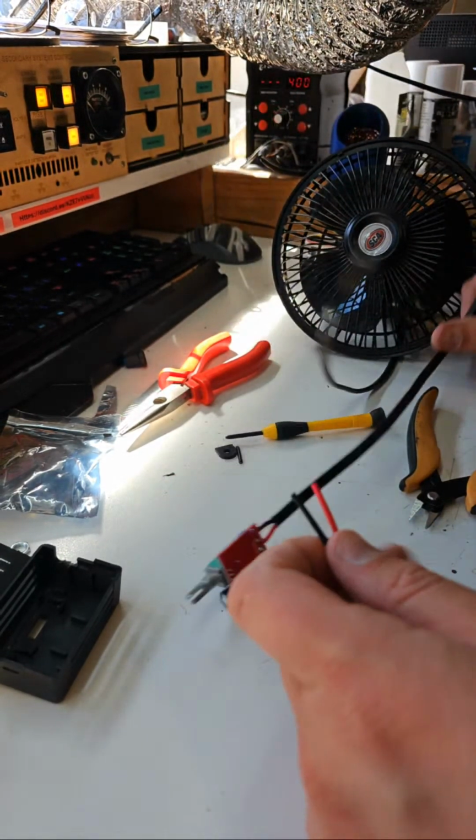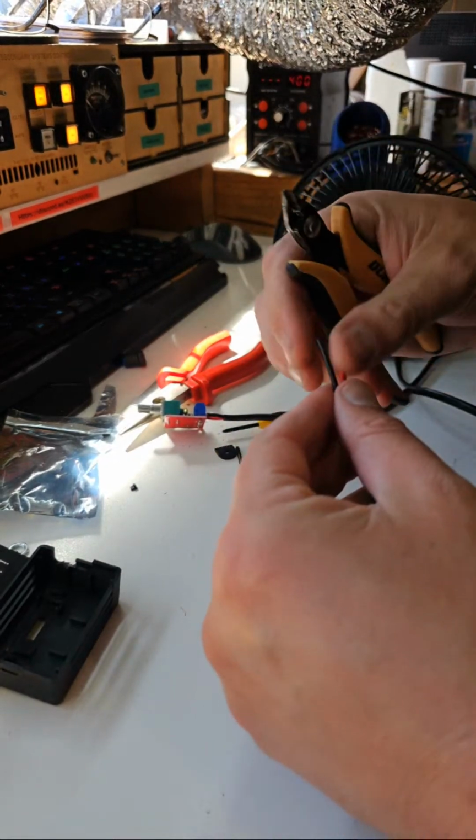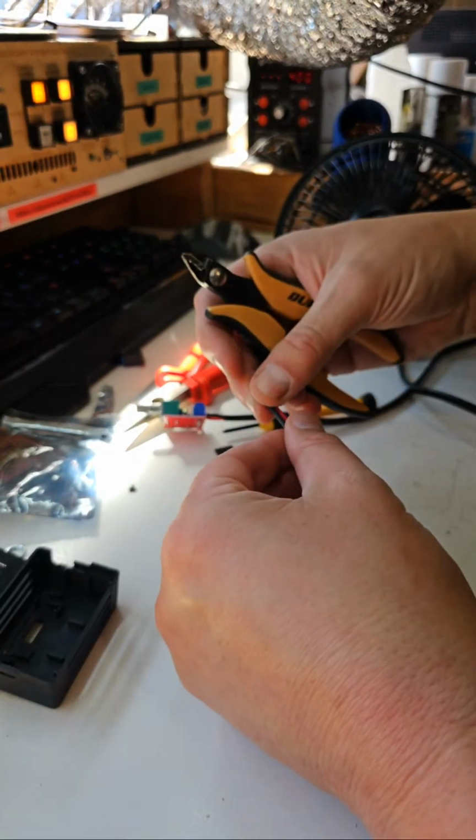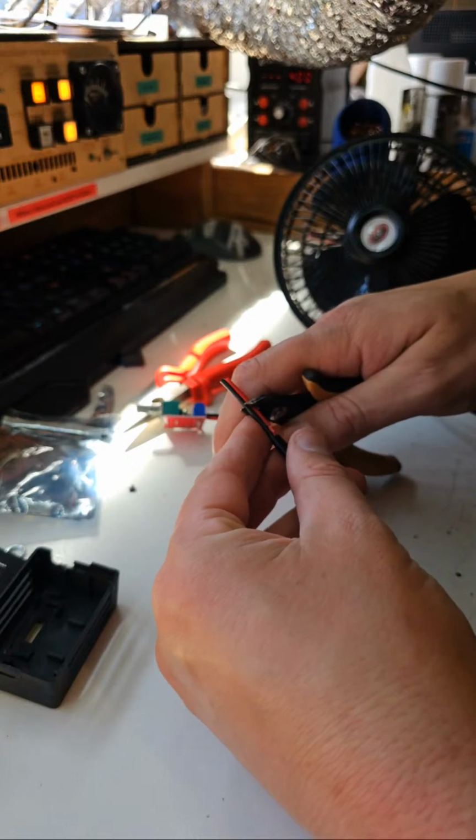Now, here is my PWM controller. Do that there. Now we need to trim this off.